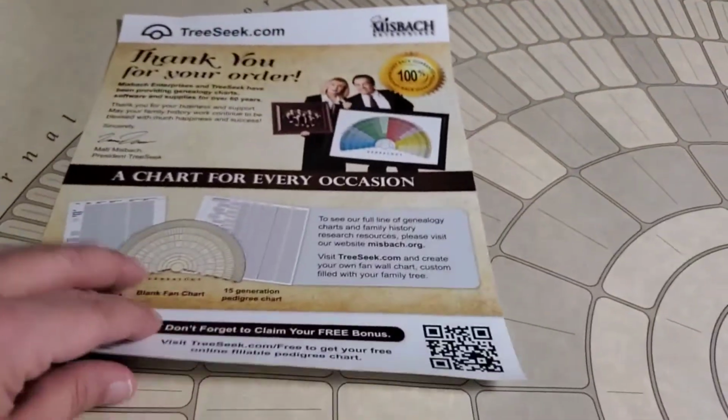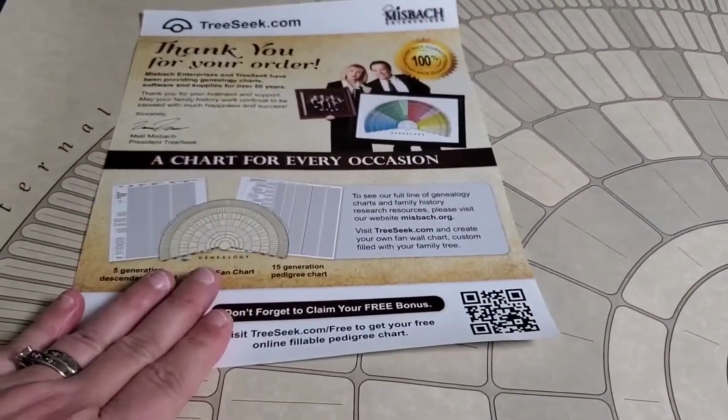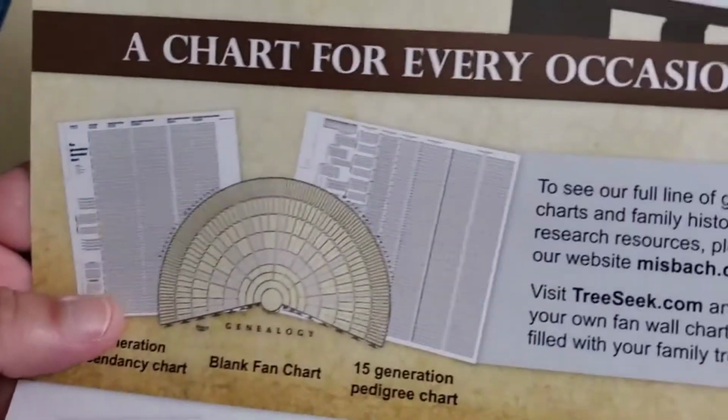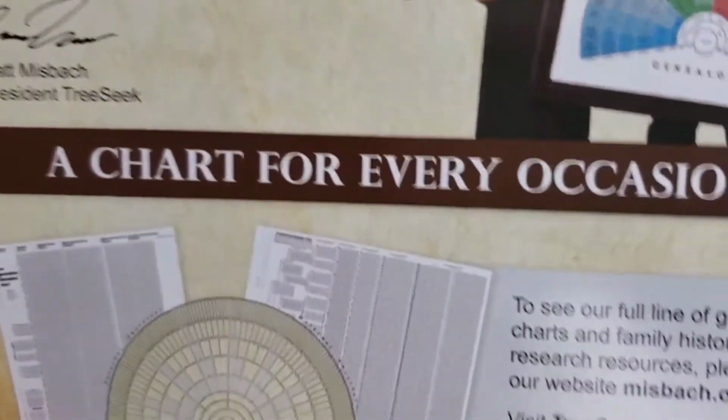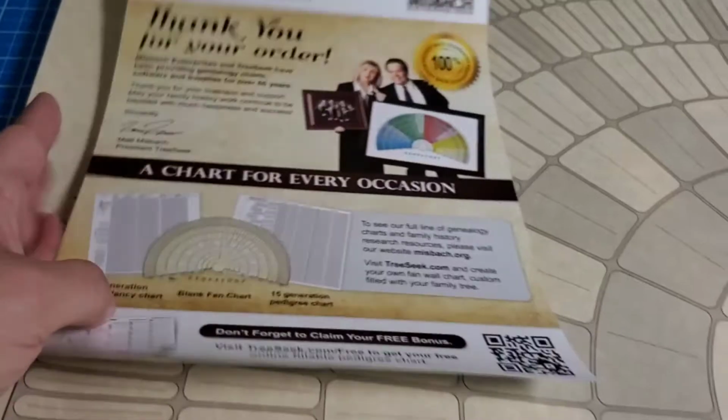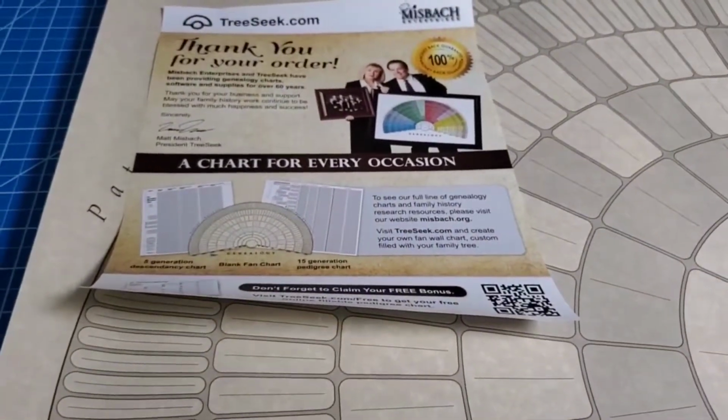So let me show you what I found online to kind of get me started, because the picture that they had was tiny and you couldn't tell what information they were using. So I'll show you what I found online.